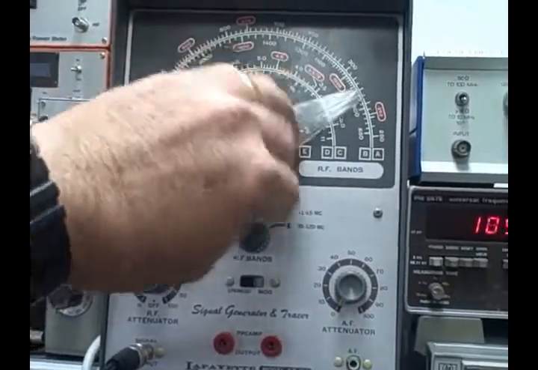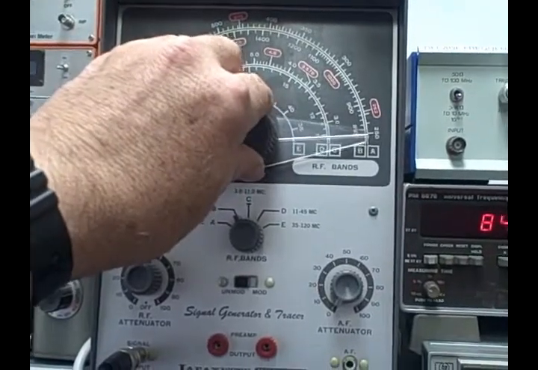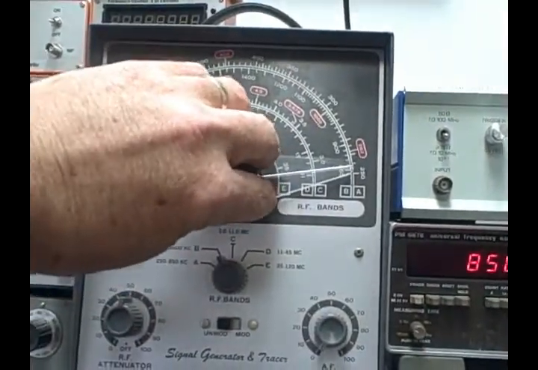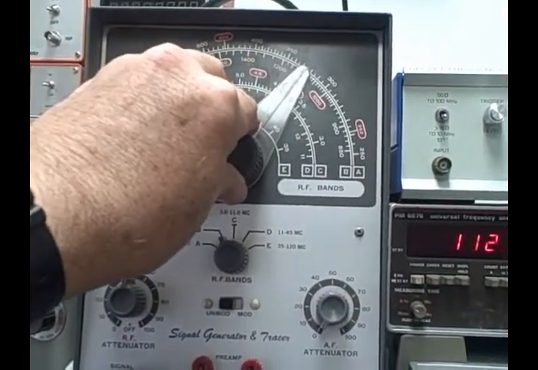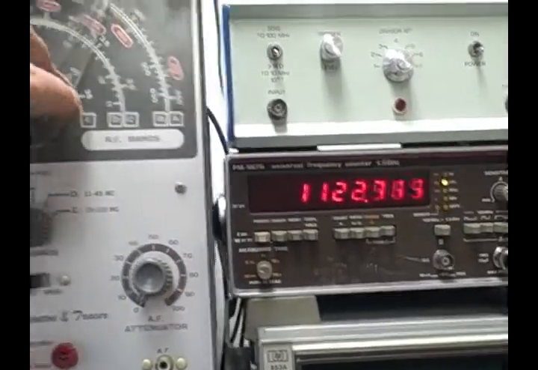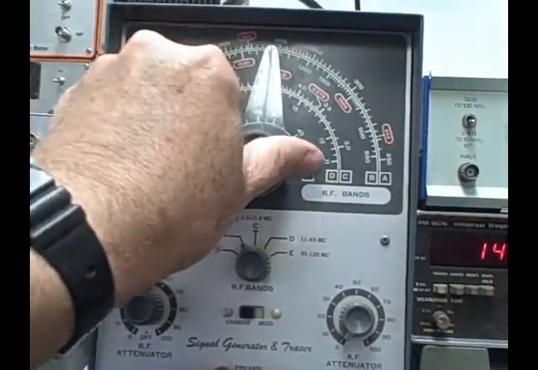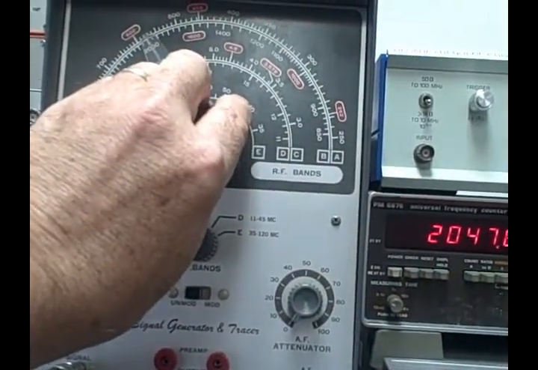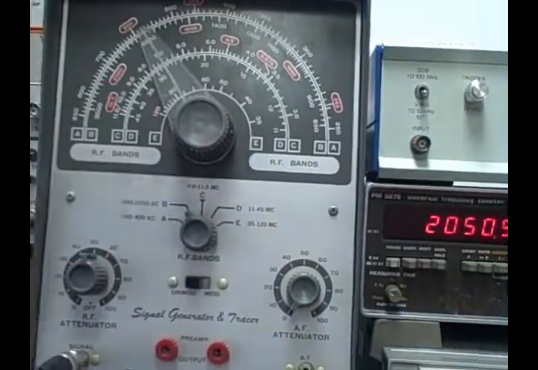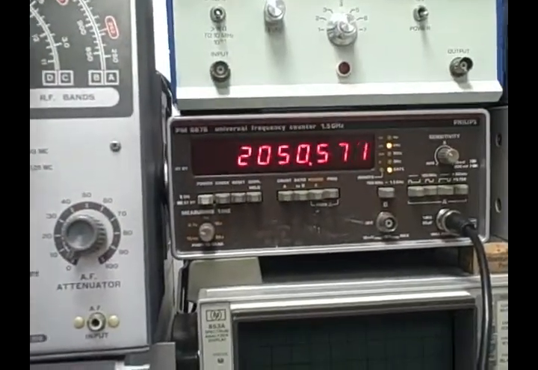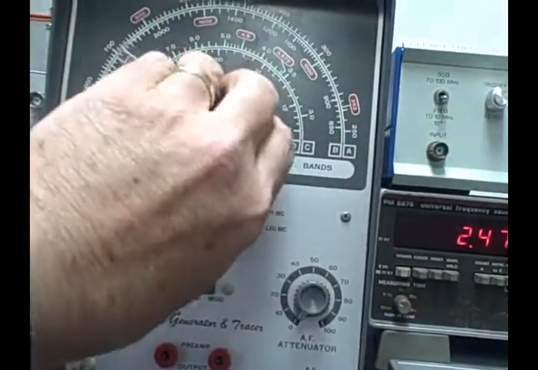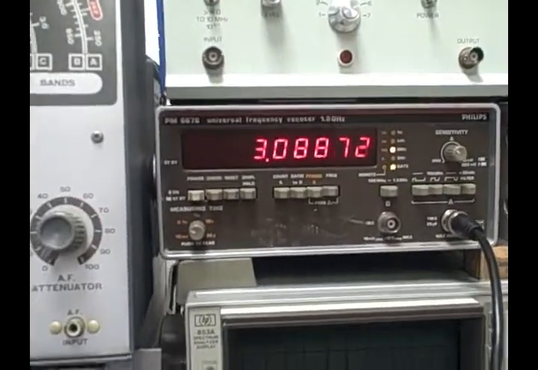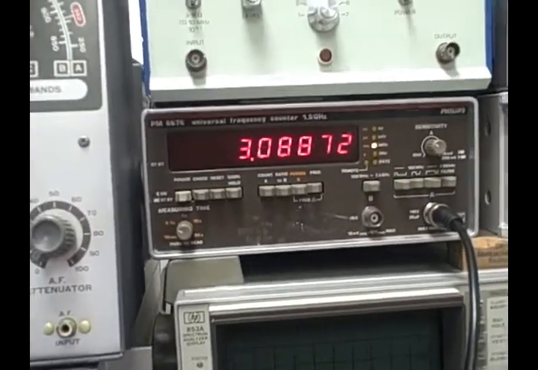Start over again. All right, here we are at 850. We're showing 853. Let's go to 1100. We got 1122. 1400, 1437, 2000, about 2050. Let's go to 3000, 3088. So we're at 3 megahertz now.